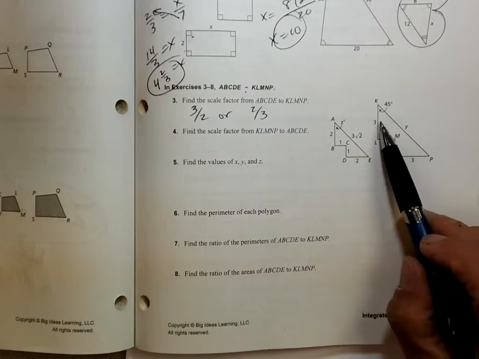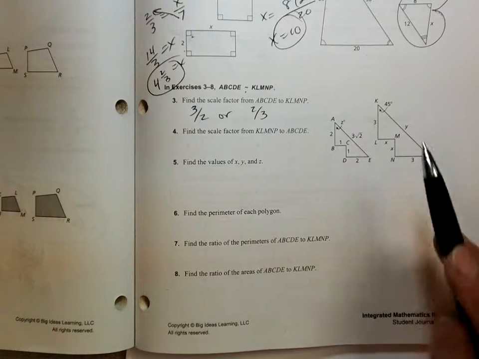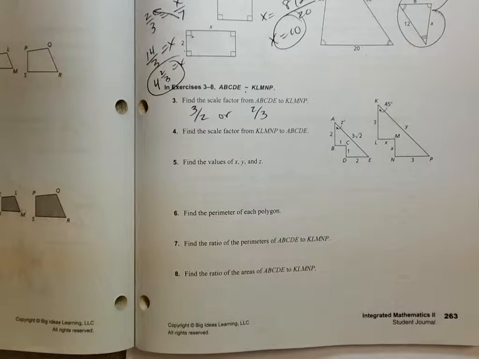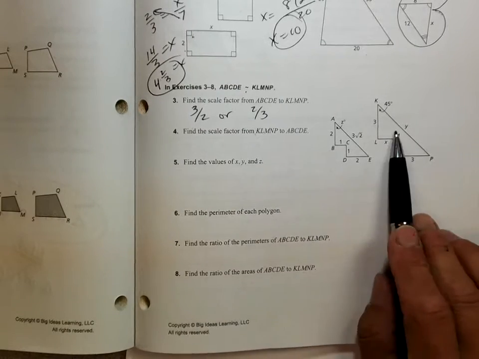So do you want to go 3 to 2, or do you want to go 2 to 3? It does not matter. It's a scale factor of either 2 to 3 or 3 to 2, depending on how you look at it. Cody, question. The question is asking, from this one to this one, yes.